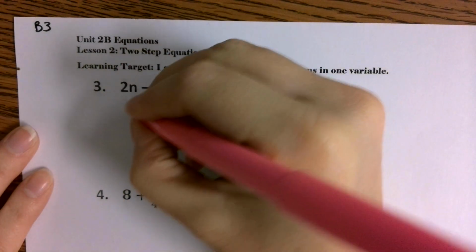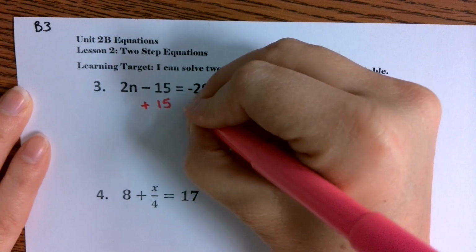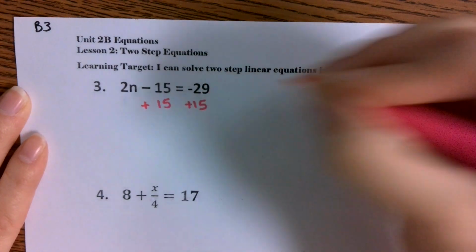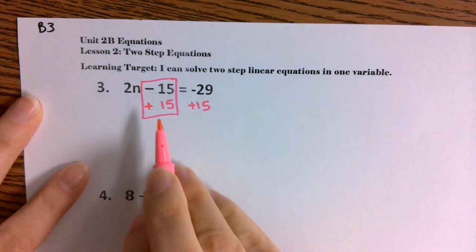15. Thank you. If I don't start hearing some participation from you guys, we're going to take a quiz. So I need to start hearing some participation from you.